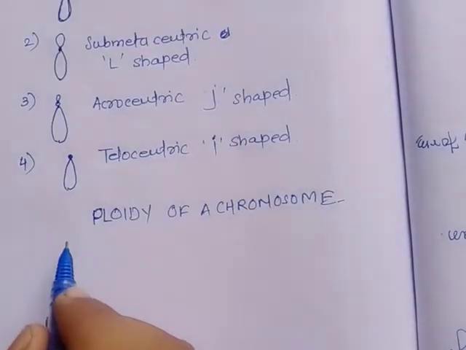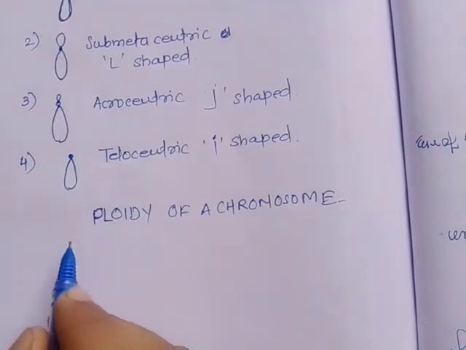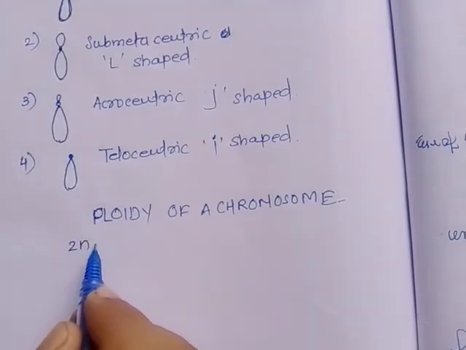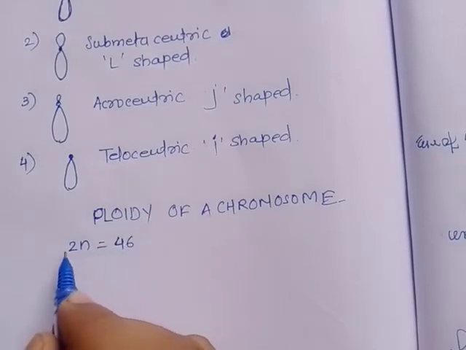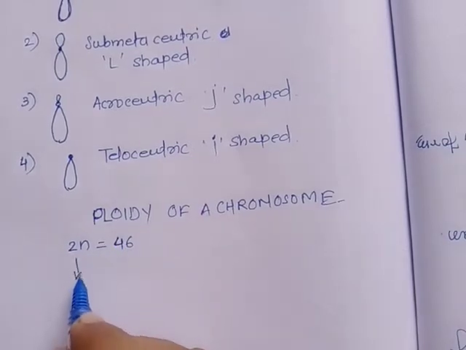For example, in human beings, in a normal autosomal cell, 2n is equal to 46, that means there are two sets of chromosomes.